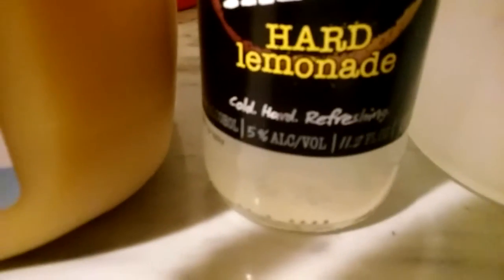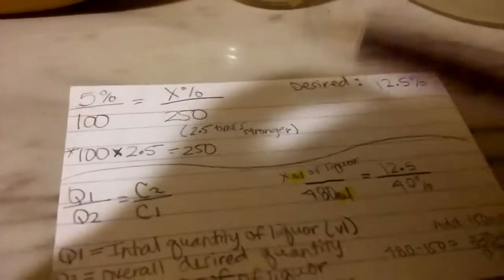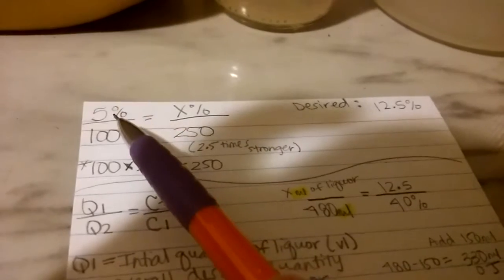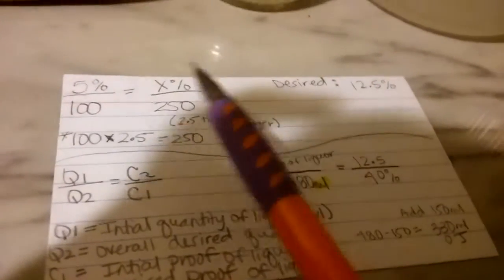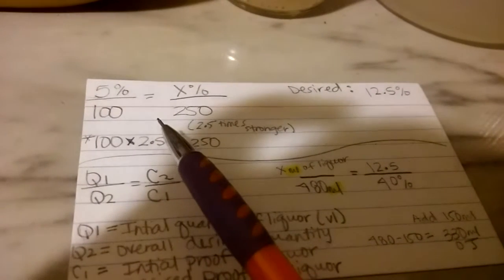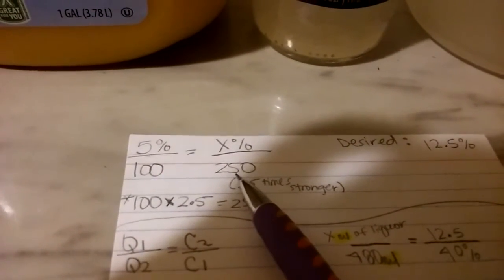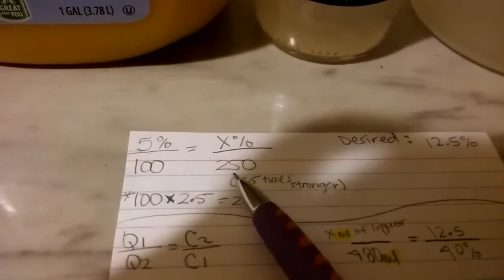Okay, so as you can see, I had a Mike's. It was pretty weak. It was 5% alcohol. I said I wanted about 2.5 times stronger. When I do percentages, I always try to do it out of 100. So I multiplied the 100 times 2.5 because I want 2.5 times stronger than the Mike's. That gives me 250. So I put my 250 at the bottom because I want 2.5 times stronger.